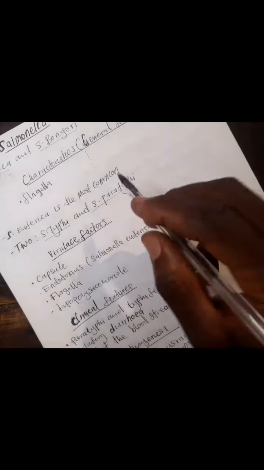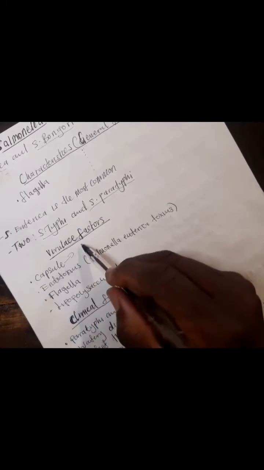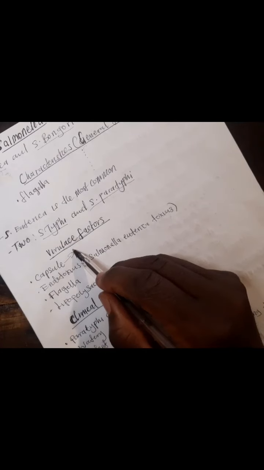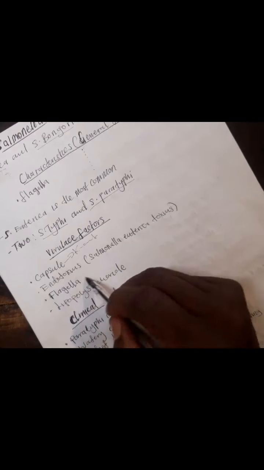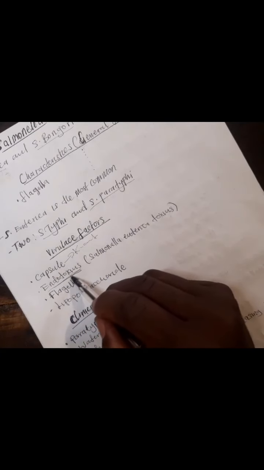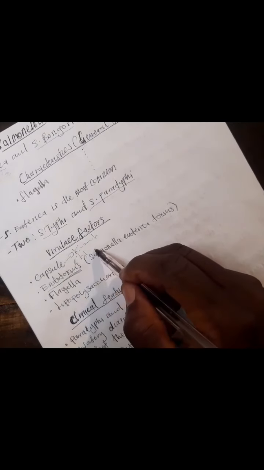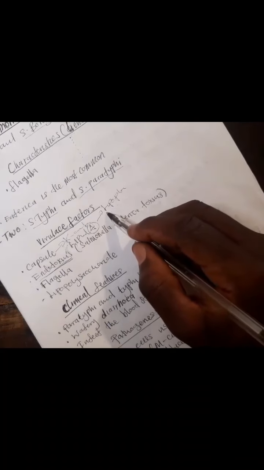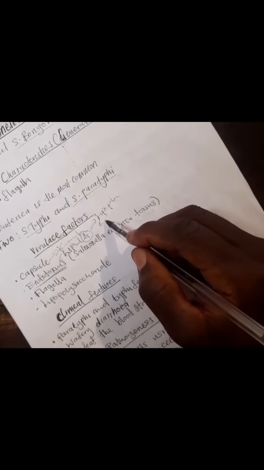Then the virulence factors: we have the capsule which produces the K antigen, okay? We have the endotoxins, which are produced by the lipid A of the lipopolysaccharide. We also know that the lipopolysaccharide has another antigen known as the O antigen. Also the flagella does not only help the cell to move, but also serves as a virulence factor.